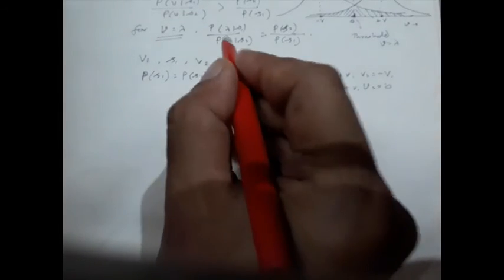So now let us try to solve this problem and see how we can use this relation to get the threshold.